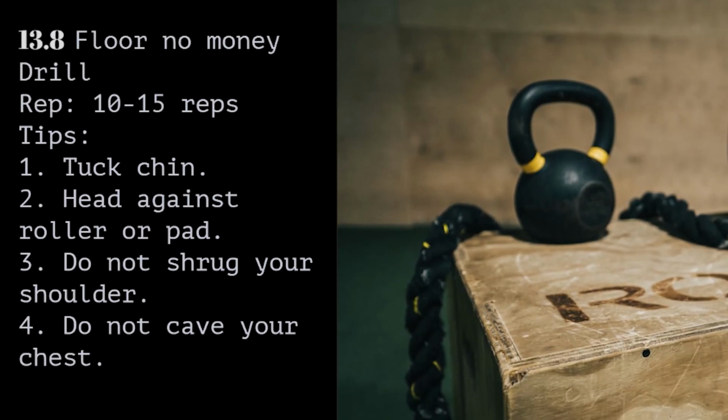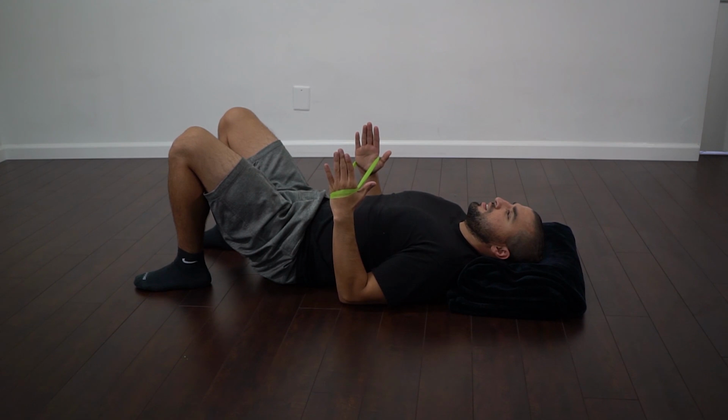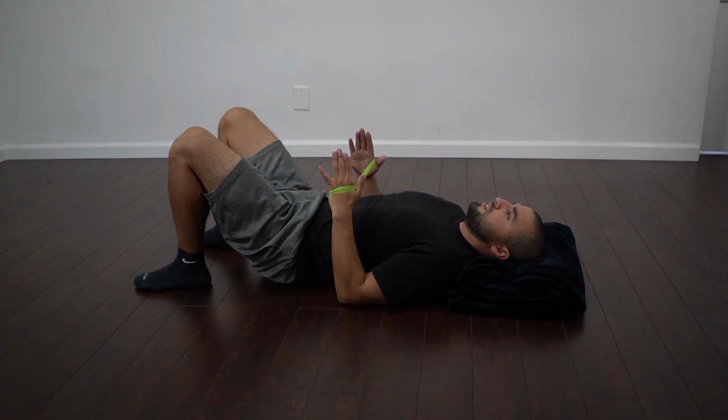Our next progression for shoulder activation, activation of the muscles between your shoulder blades, and also stretching in your pecs, is going to be the "no money" drill. We can do it on the floor, or against the wall. I would probably do 10-15 times with 10-15 pounds.